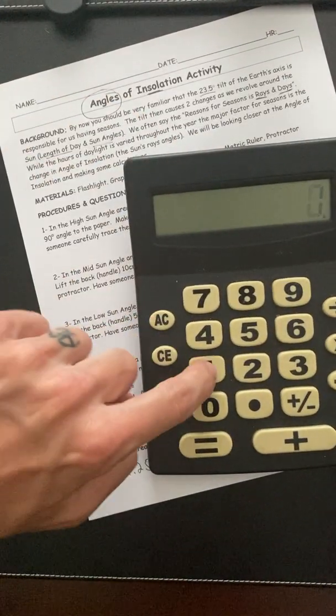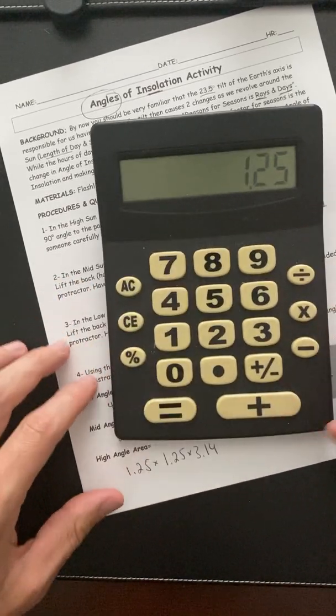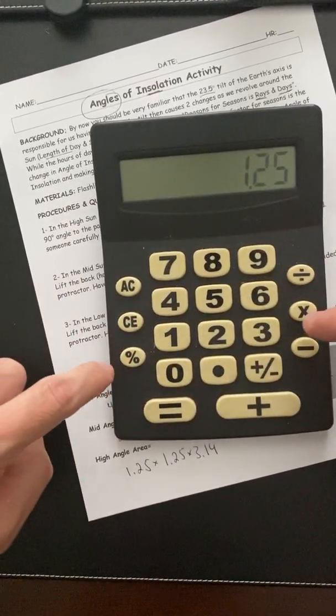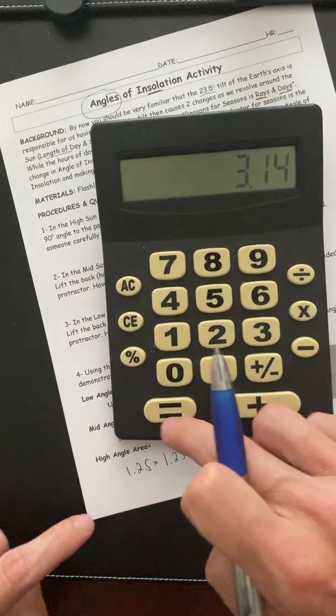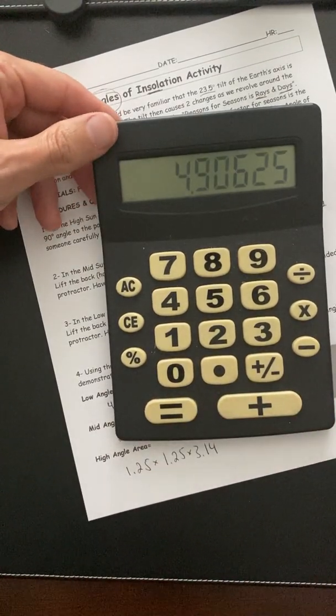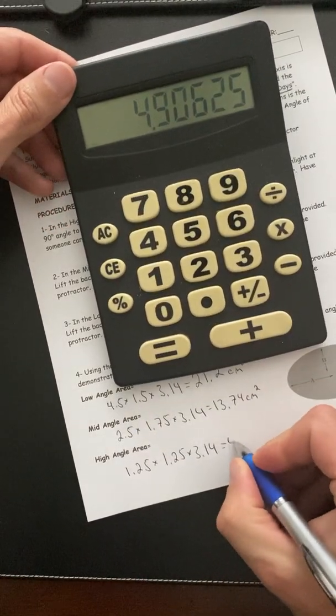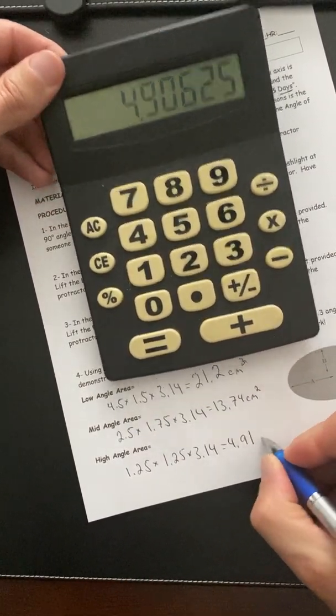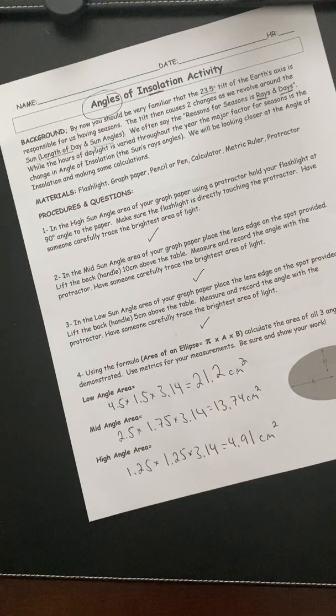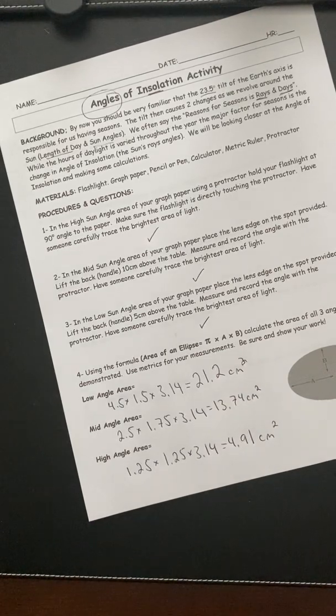Last guy, 1.25 times 1.25 times 3.14 equals, call that 4.91. 4.91 centimeters squared. Okay, so what the heck does all this mean?